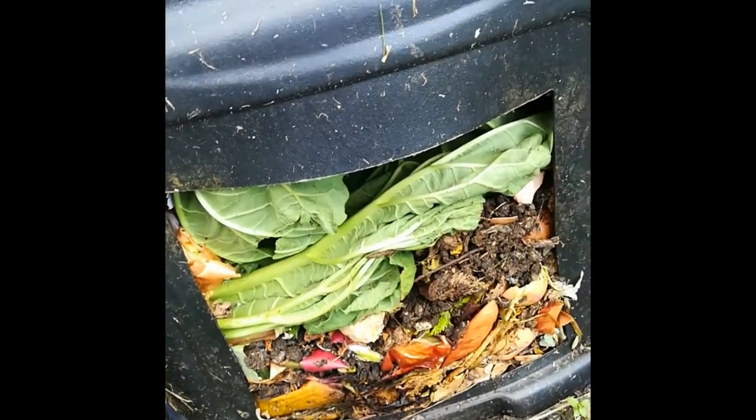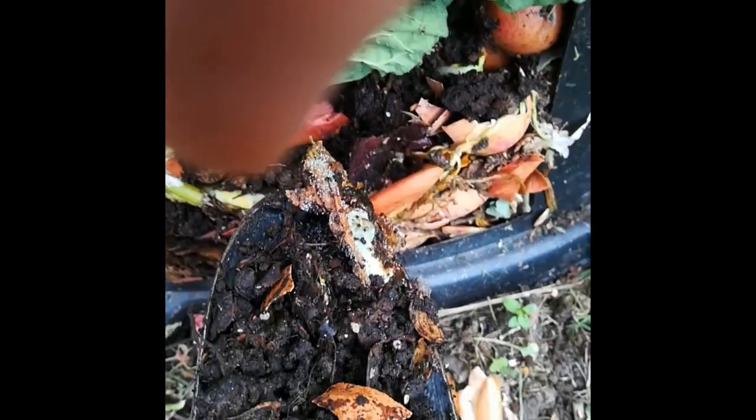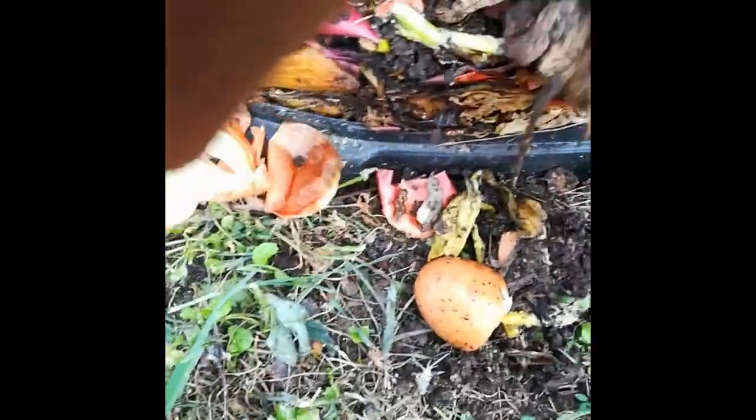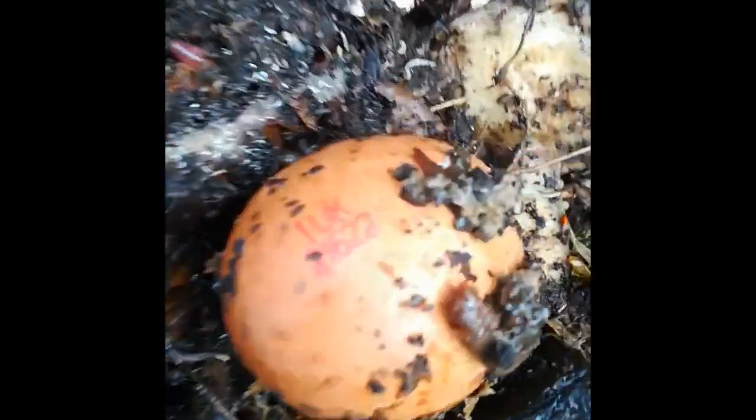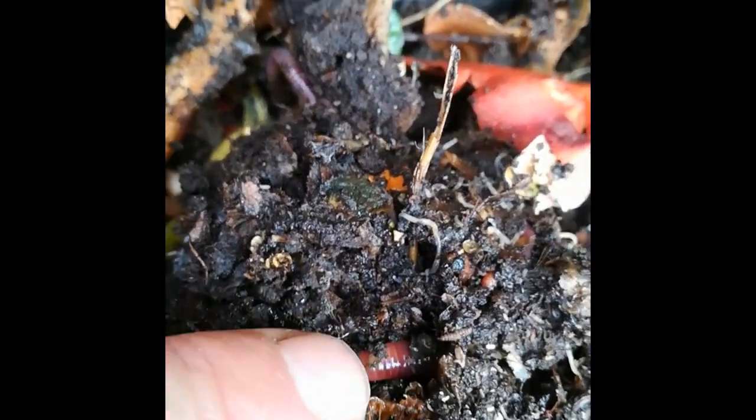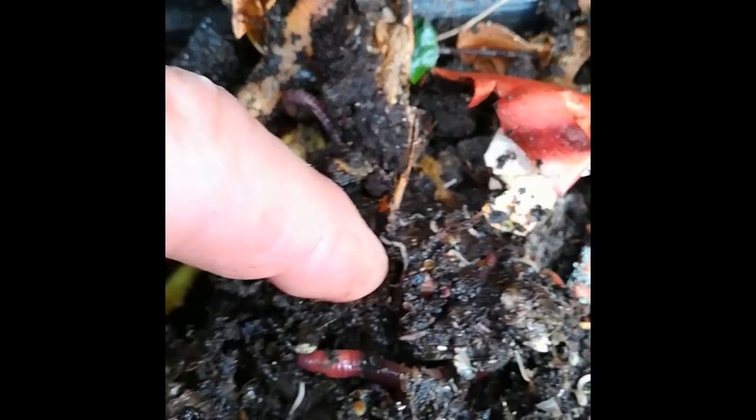And let's just see what's in here. Maybe, just maybe, we can capture some animals decomposing stuff for us. Not there. Let's go a bit deeper. And what have we got in here? Oh yeah, look, we got some little wigglers. So we got worms, detritivores there, breaking down dead organic material into smaller and smaller chunks.